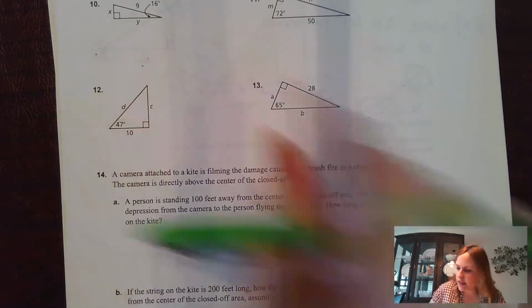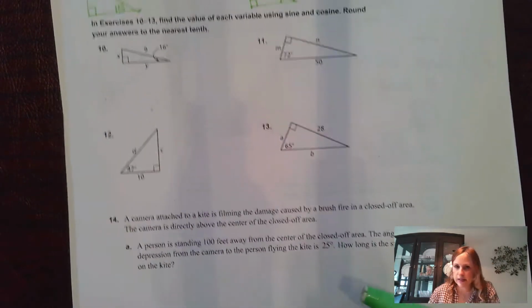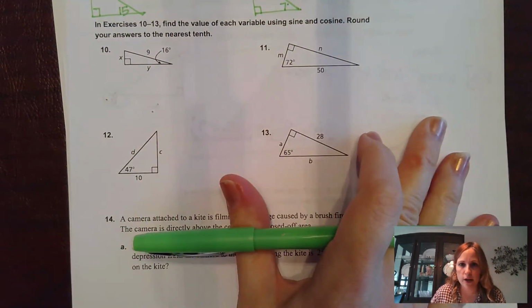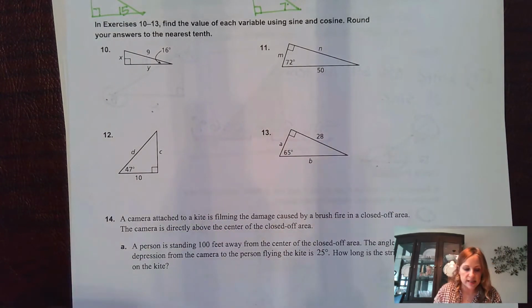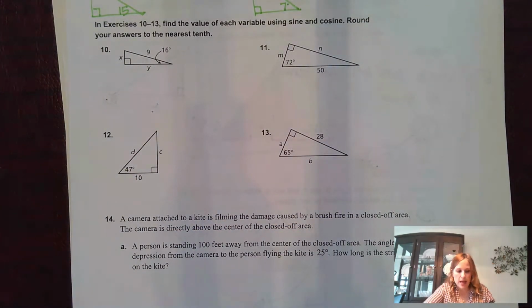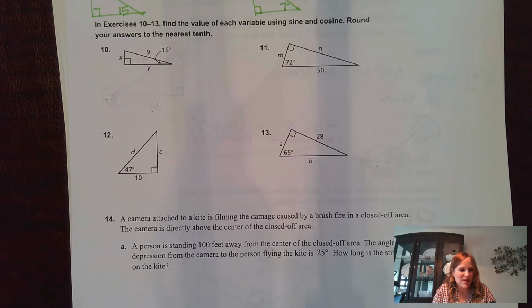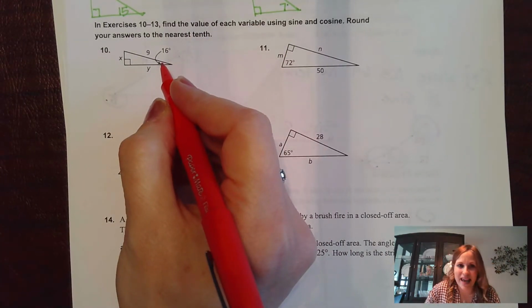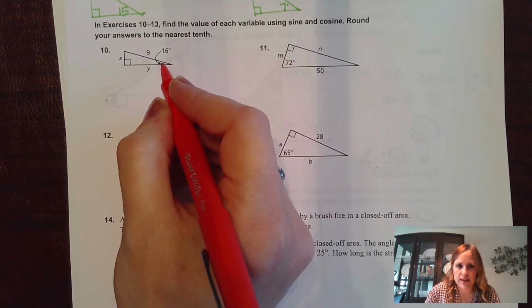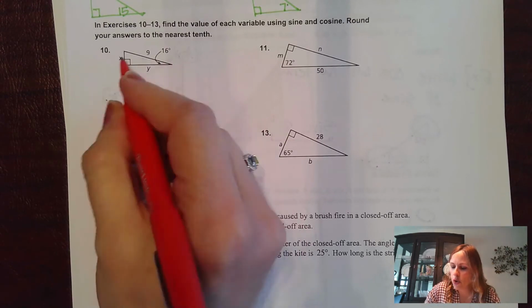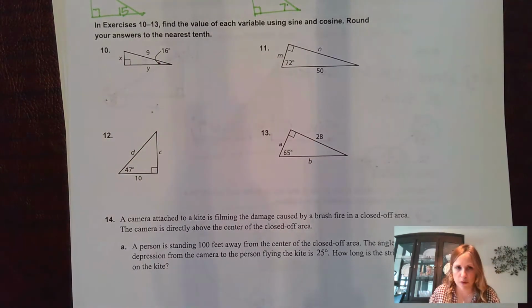All right, so this is using our trig ratios to set up and solve. This is the bulk of what I want you to be able to do. This is the main point here. Let's go over exactly what I'm going to ask that you are able to do and show work for. You're going to be given an angle. In this case, this little acute angle here is 16. You need to solve for x and you need to solve for y.